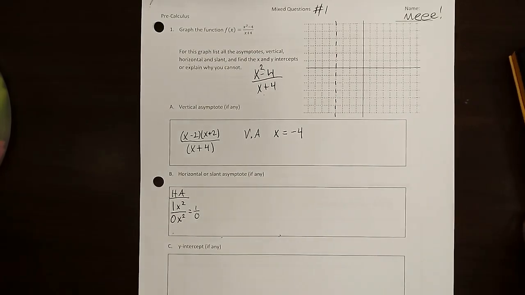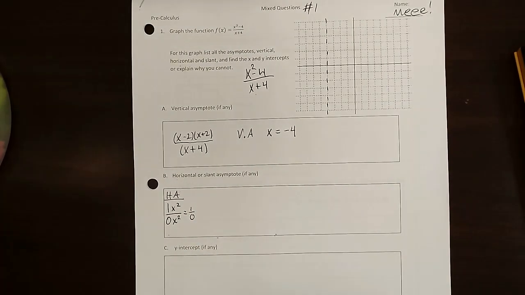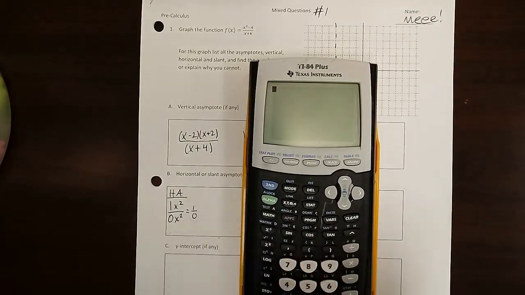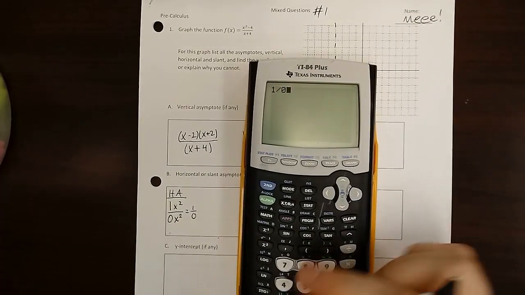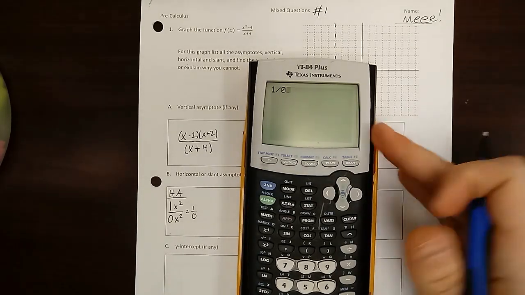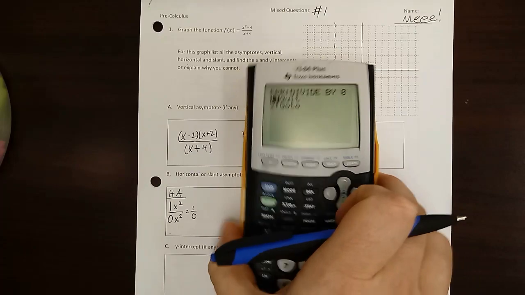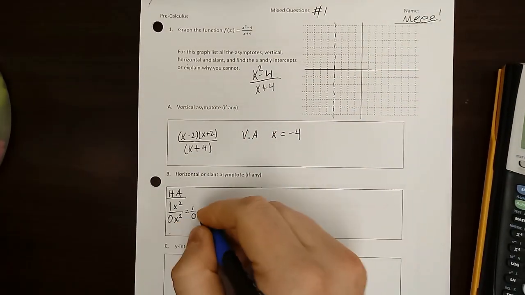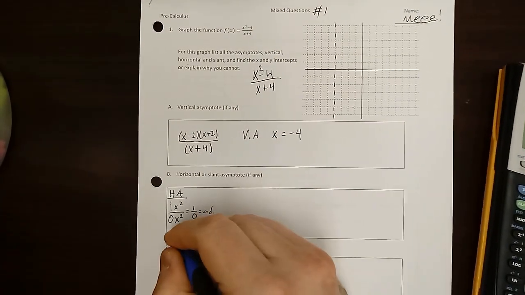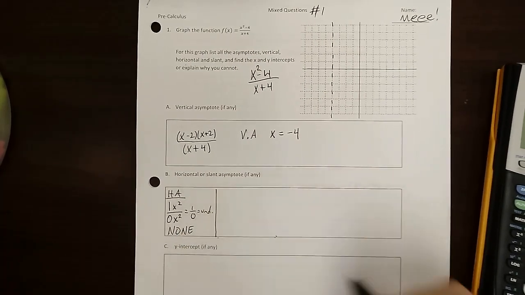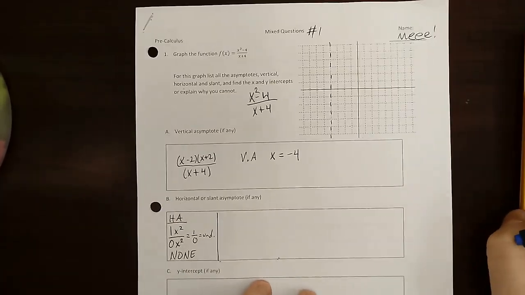And just a reminder, if you're not sure what 1 divided by 0 is, or if you thought it was 0, it means that your brain mixes this up sometimes. And since we're allowed to use the calculator on this, use the calculator. 1 divided by 0. Oh, I'm not allowed to do that. Right. So because of that, it's undefined. There is no horizontal asymptote, but there may be a slant asymptote.